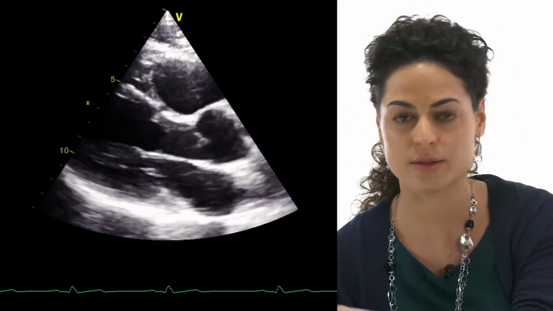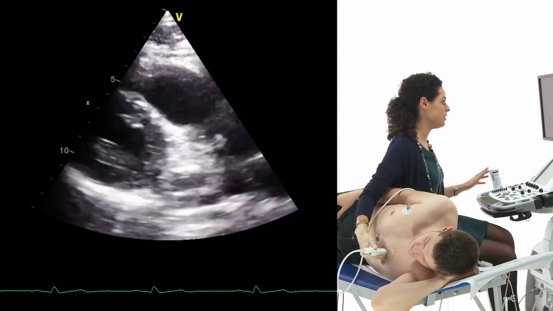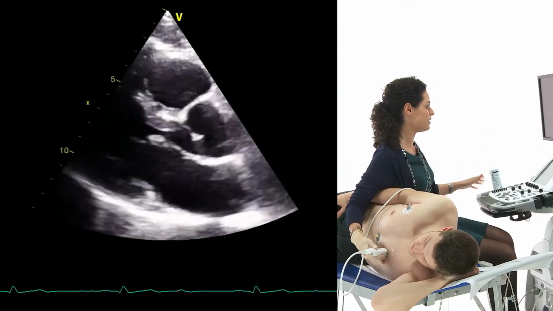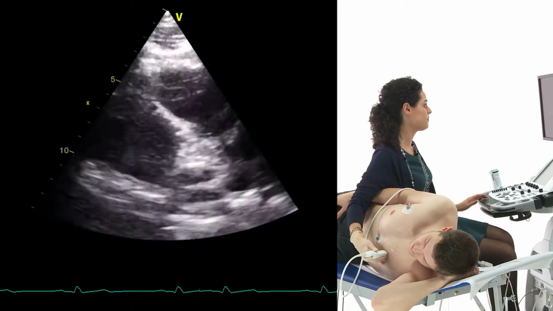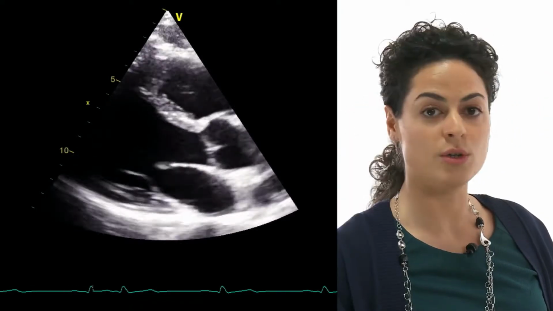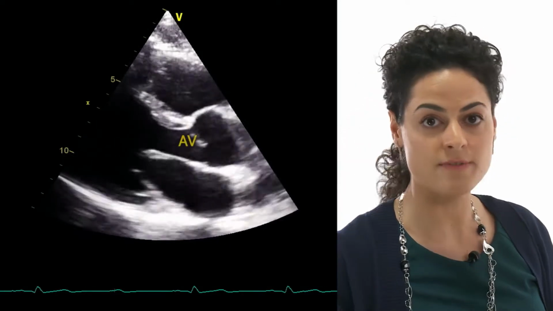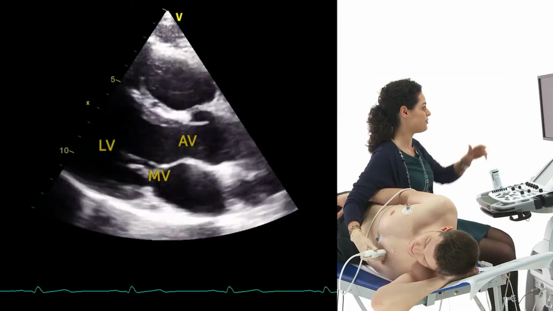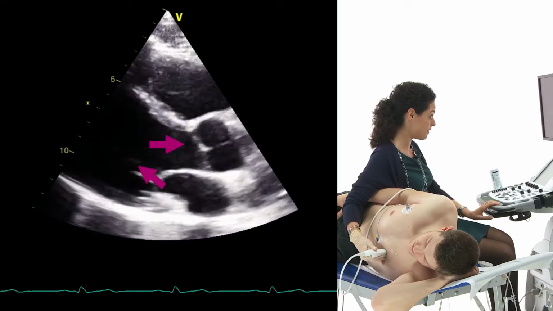I recommend once you see where the transducer is, just focus on your echo machine and the image you have and adjust it. So don't look at the chest of your patients again. How should it look like? It should really well show you the aortic valve and the mitral valve together with the ventricle. So you will have the inflow and the outflow of the left ventricle.